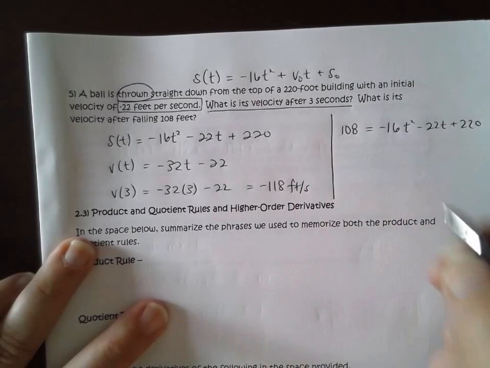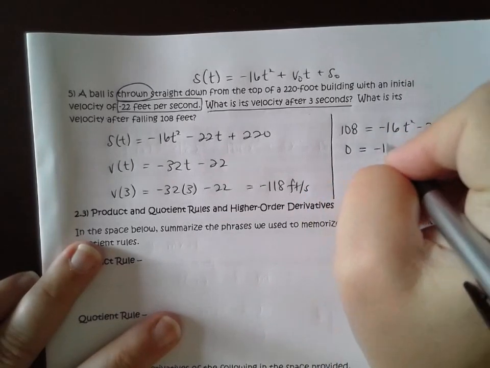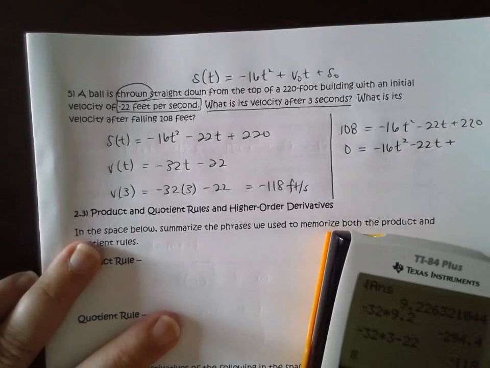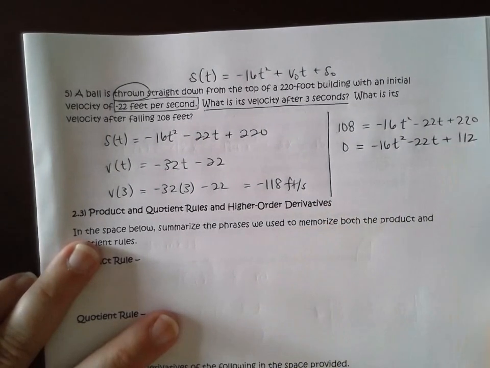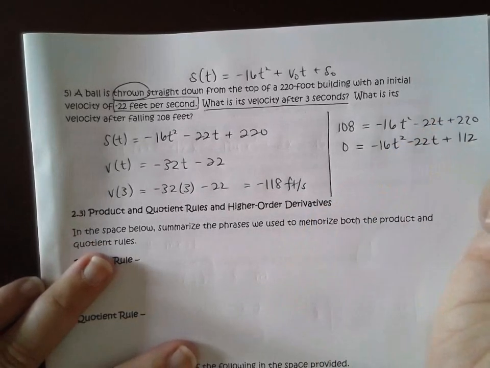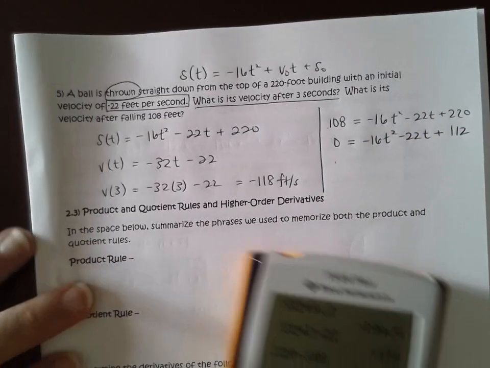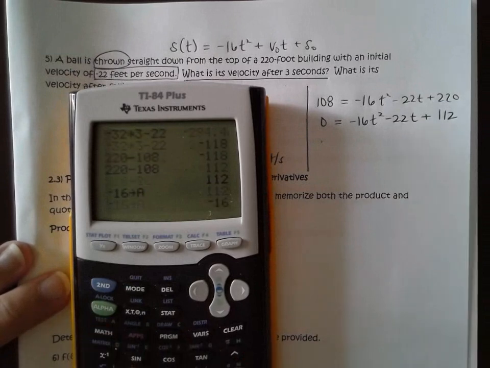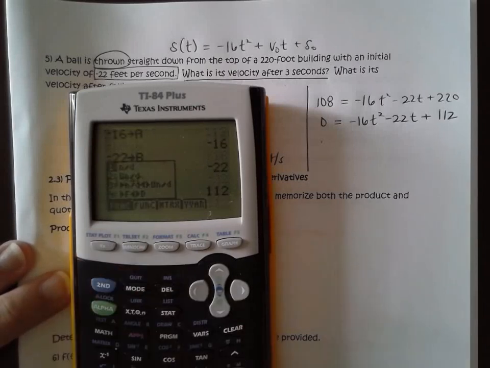I'm going to bring this over. Let's see. 112. I could solve this. I'm going to just use the quadratic formula off to the side here. And actually, I don't know if you've ever done this, but I'm going to store negative 16 into A, negative 22 into B, and 112 into C.